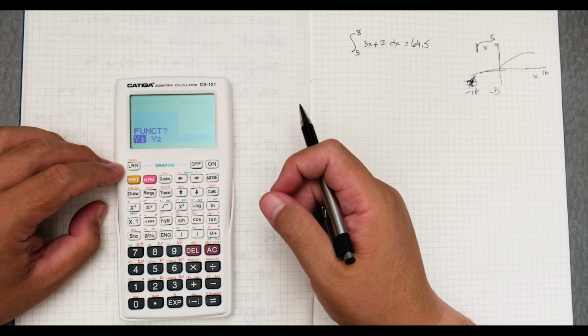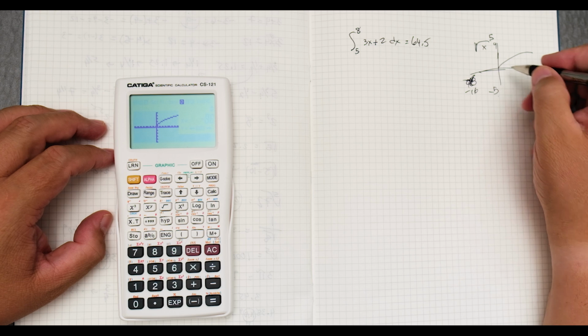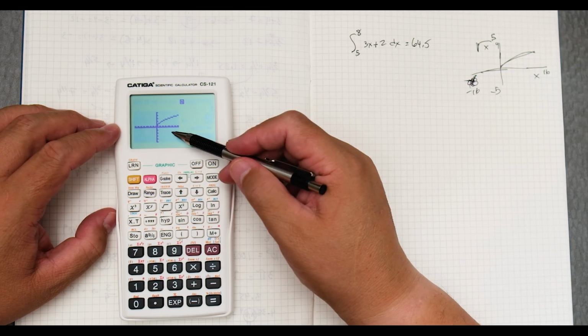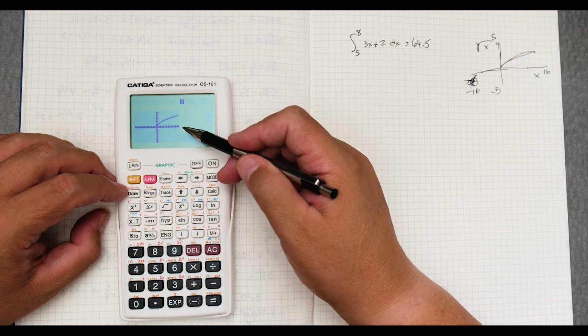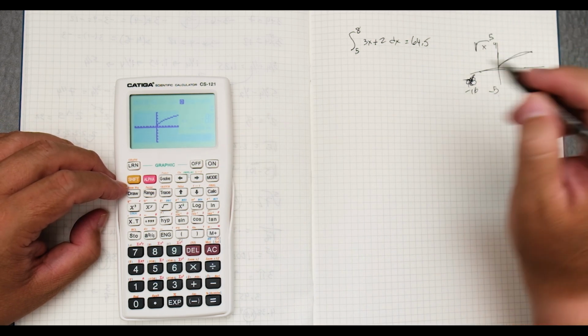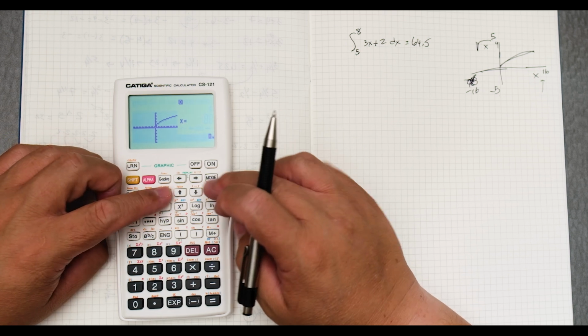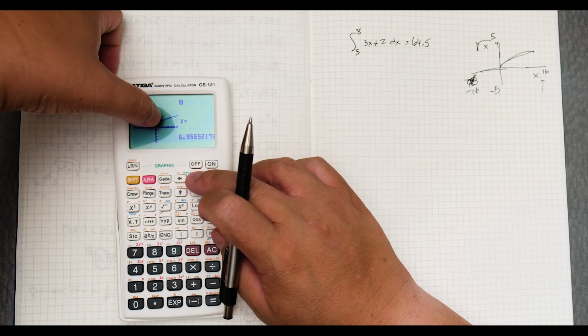And then what we want to do is we want to draw it. And there it is. It's a little bit weird in terms of it doesn't have any values, but we know that it goes up to 16, and then we can use a trace to trace around. See, it's going up right here.